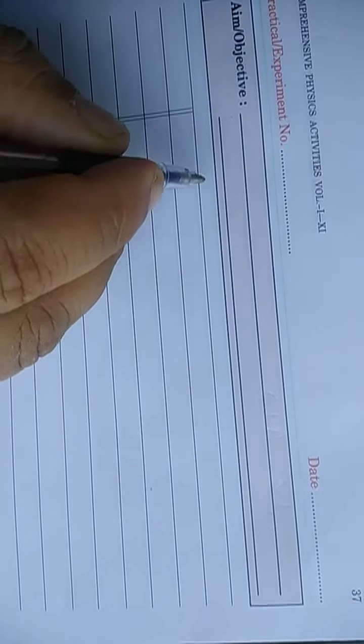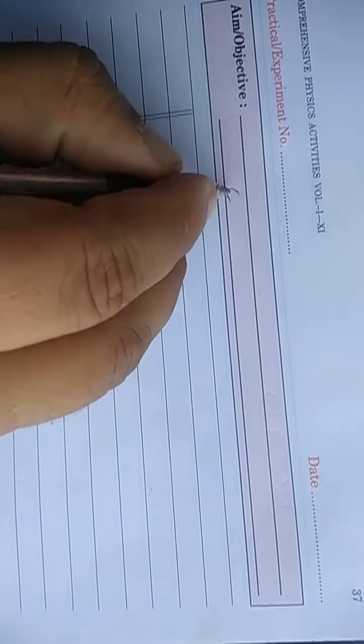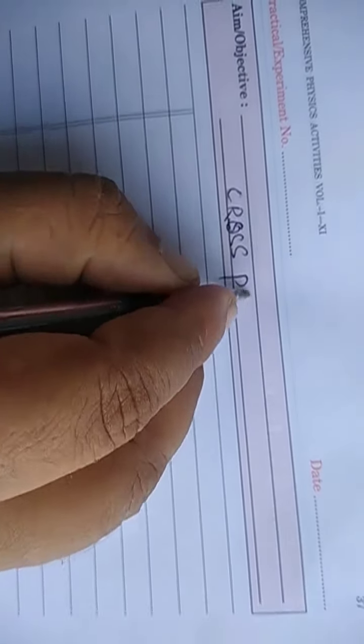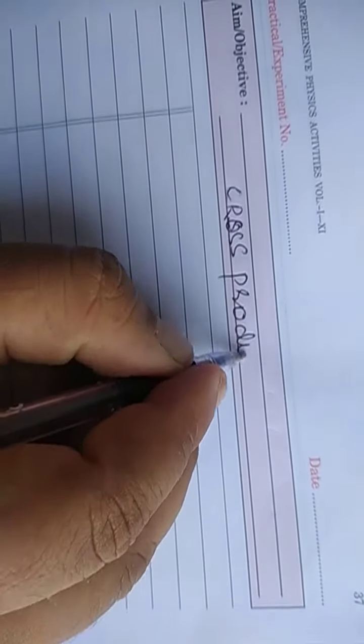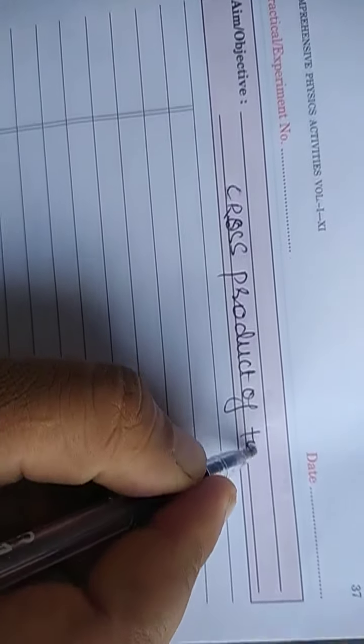So today we are going to discuss cross product of two vectors. So heading is cross product of two vectors. It is also called vector product.